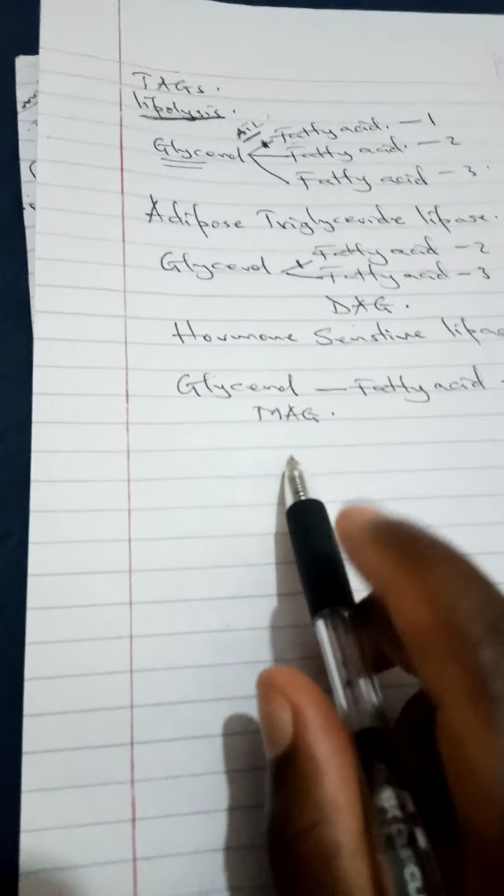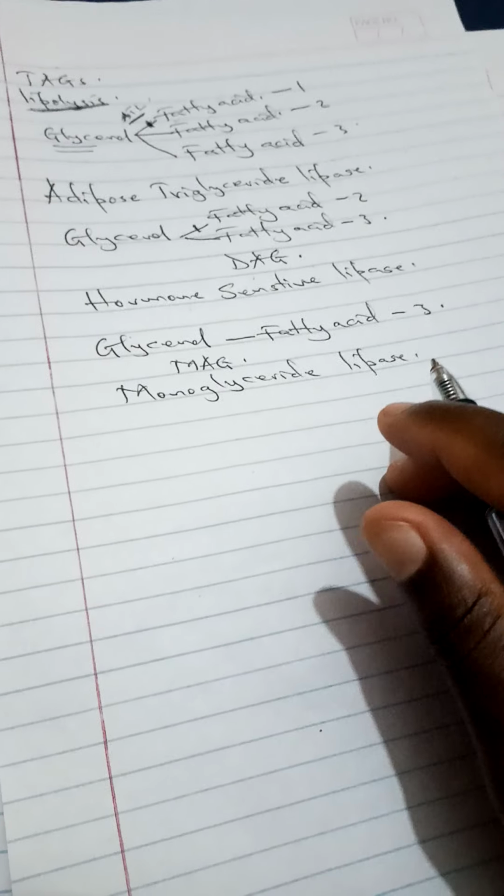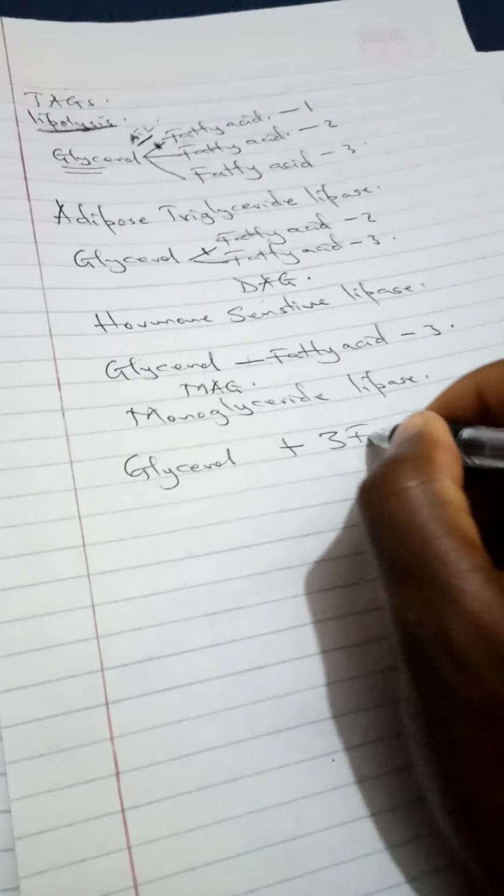Now we utilize the third enzyme, which is monoglyceride lipase. This enzyme will catalyze the breakdown of the bond holding the glycerol molecule to the third fatty acid, and so we remain with glycerol plus our three fatty acids, which are now free. These are free fatty acids.